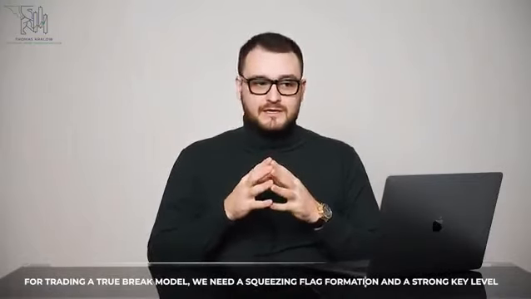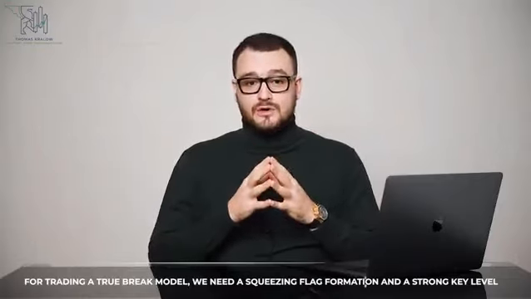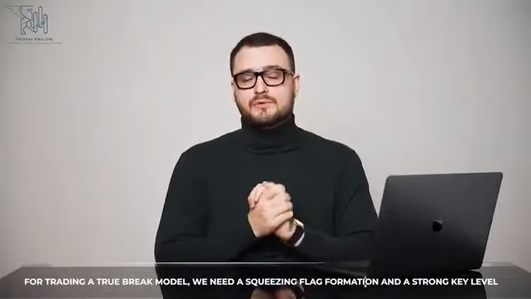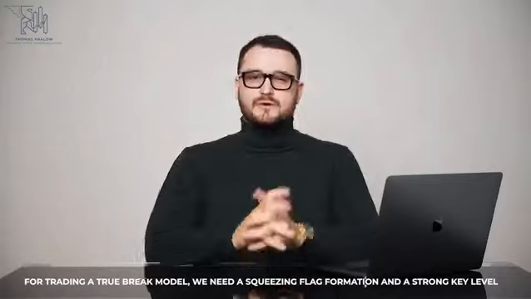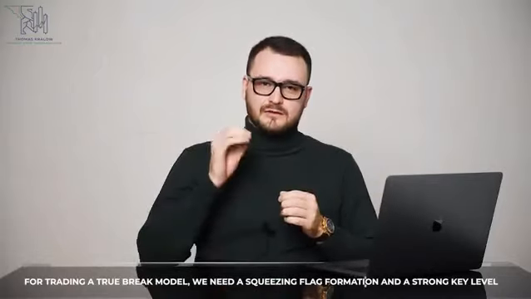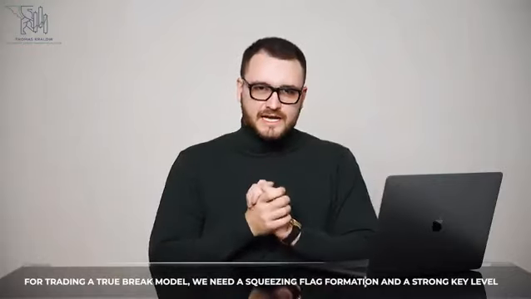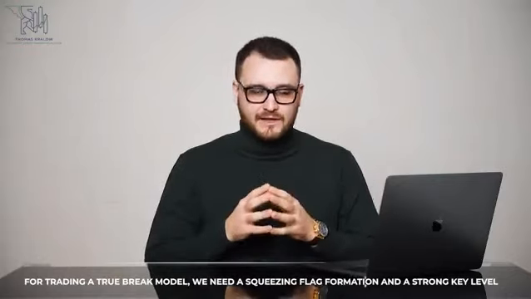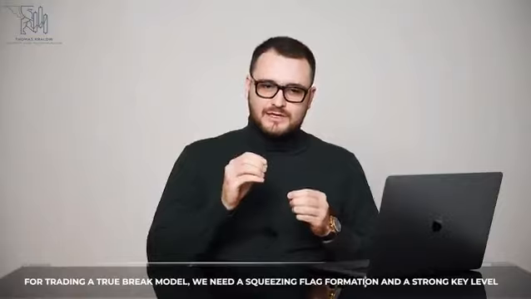All right, back to the true break model. For this one, we need to see a strong squeezing and a strong preparation for the break. Remember that long and powerful candles coming to the level is not a good sign for the break of that level. What we want to see is small, nice, tiny, structurized candles coming to that level in the form of squeezing, and that is the sign of accumulating power for the break of that level.